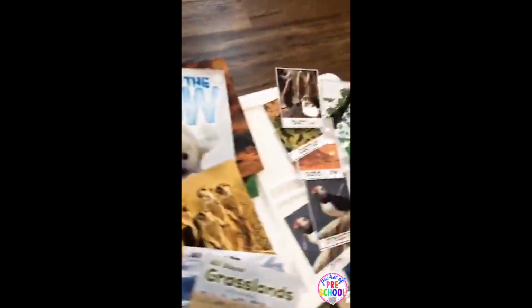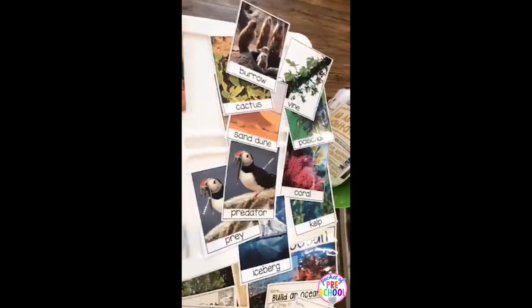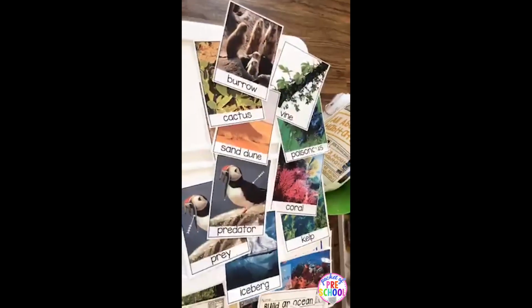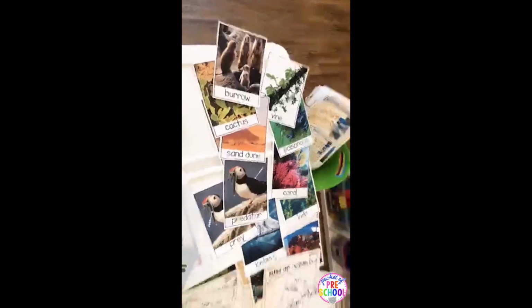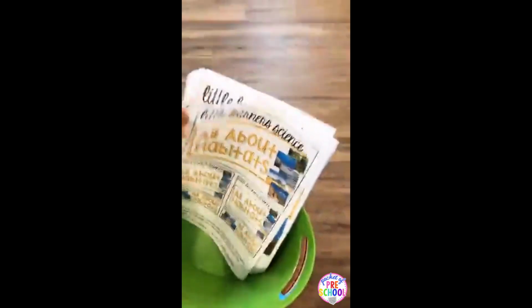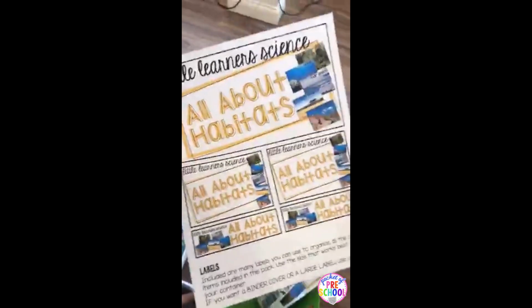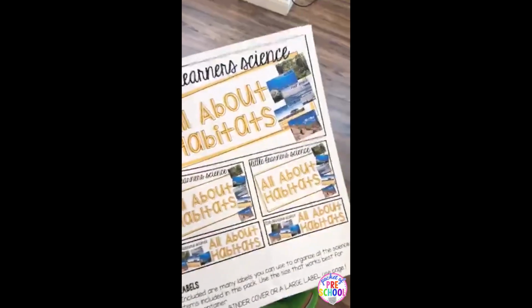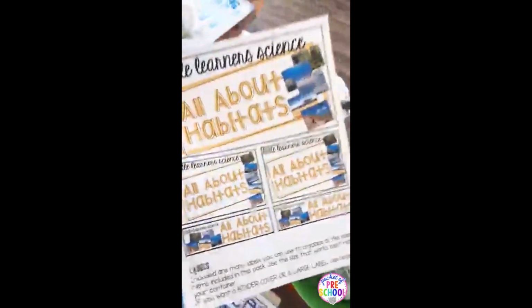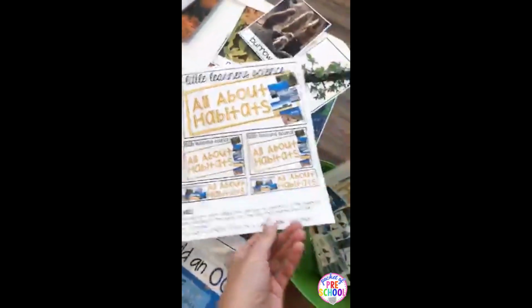But yeah, and then here's some of the other vocabulary cards. As you can see, they match some of the other habitats. Sorry, I'm probably gonna make you guys dizzy. I'm gonna turn all the way around. There are labels included. I forgot to laminate them because I actually ran out of my plastic tubs I put my science units in.